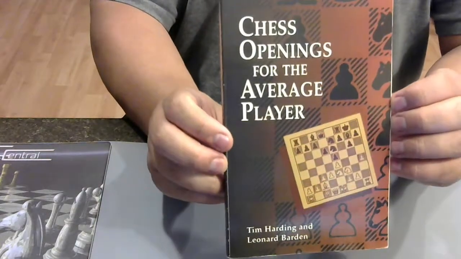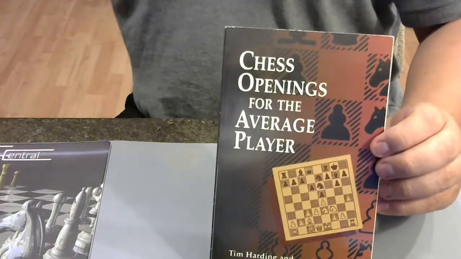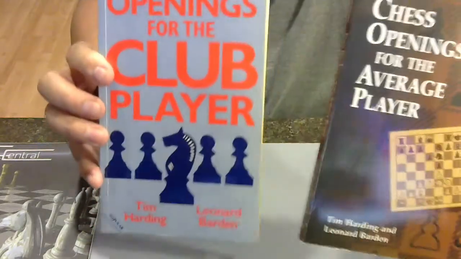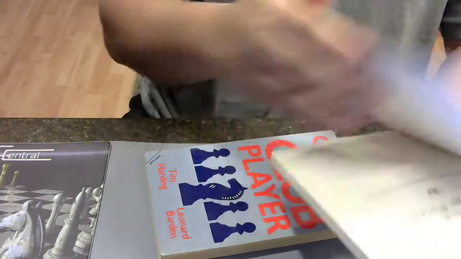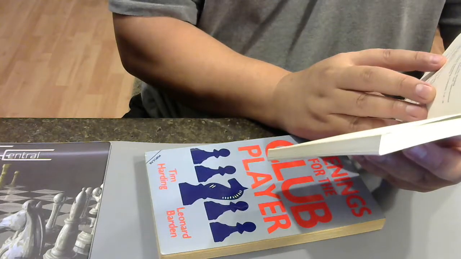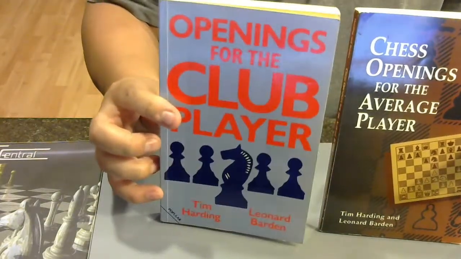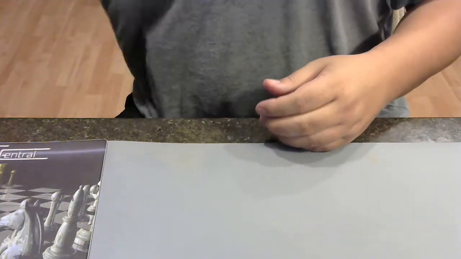Chess openings for the average player, right? Tim Harding and what? I think they renamed this book, but it's the same book. I can check right now, I'll just check the table of contents. Ruy Lopez, Sicilian, French. Yeah, it's the same book. So this is the same book with a different title. Oh, not nice. Really, really not nice. I got tricked into buying that other one.